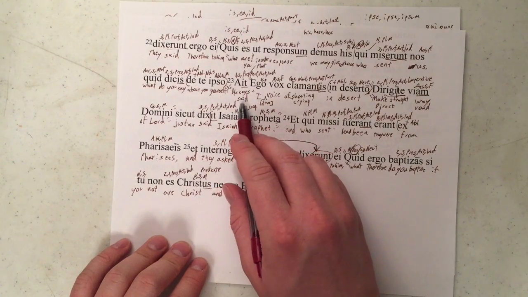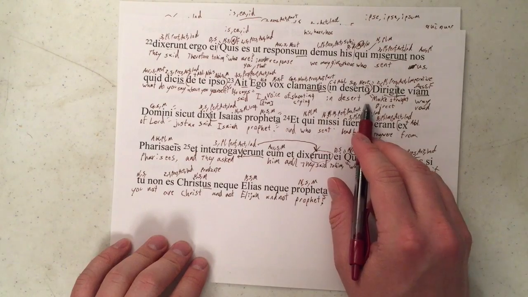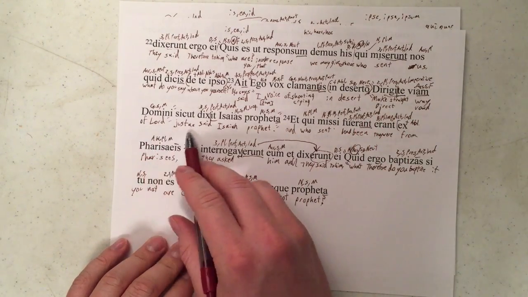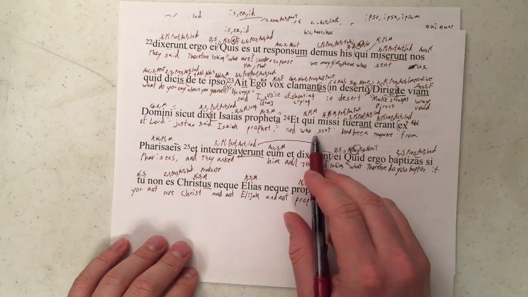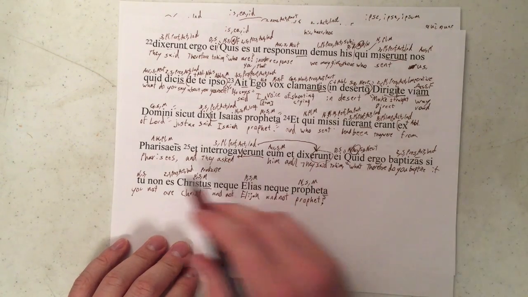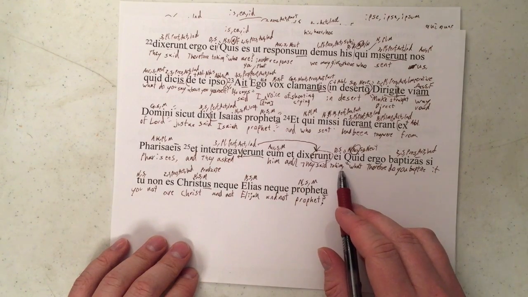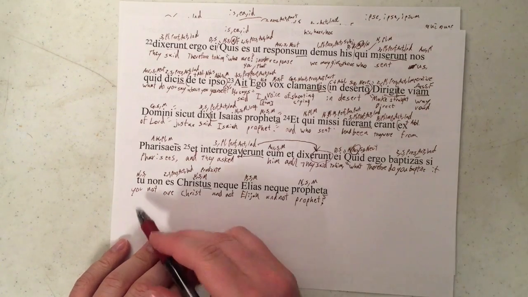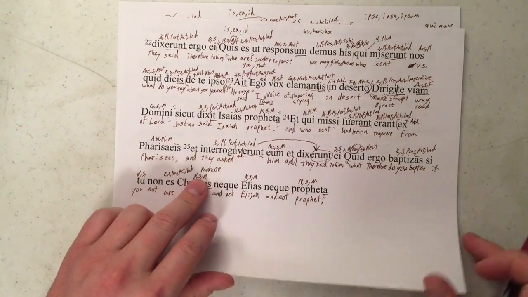He says, or he said, I am the voice of one crying in the desert, make straight the way of the Lord, just as Isaiah the prophet said, and those who had been sent, they were from the Pharisees. And they asked him, and they said to him, Why therefore do you baptize, if you are not the Christ, and not Elijah, and not the prophet?